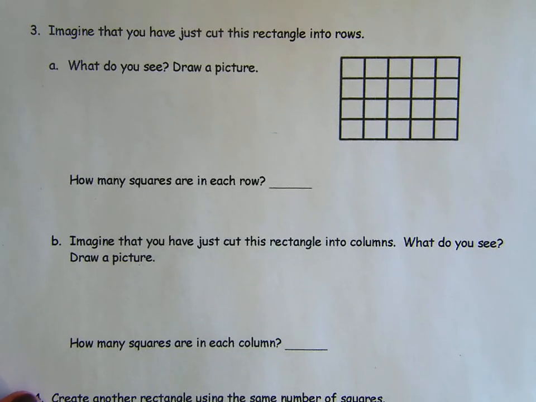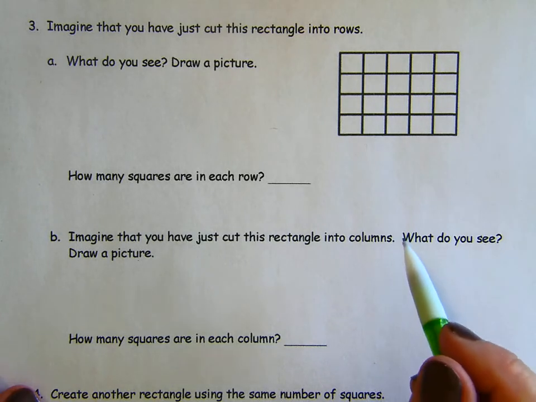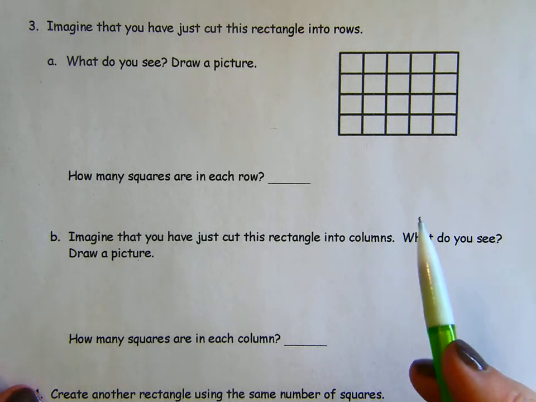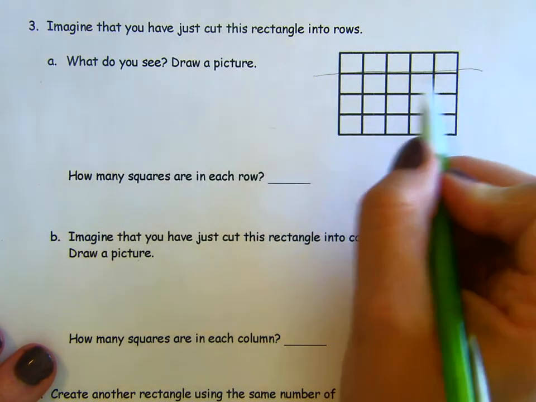On page 60, we're doing the same thing again. We are going to cut this rectangle into rows. So across this way.